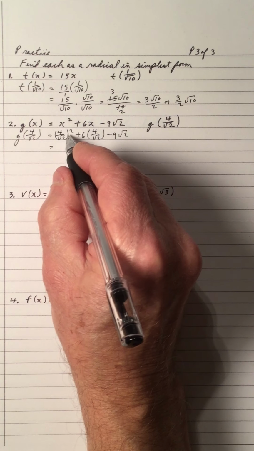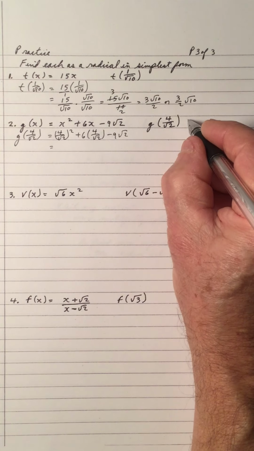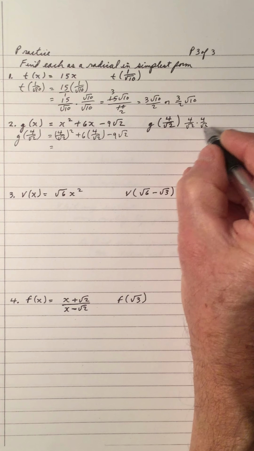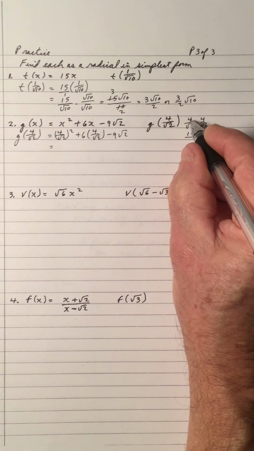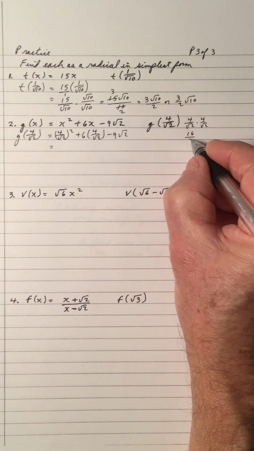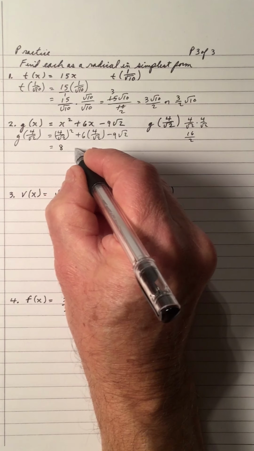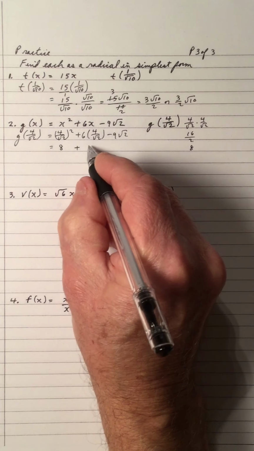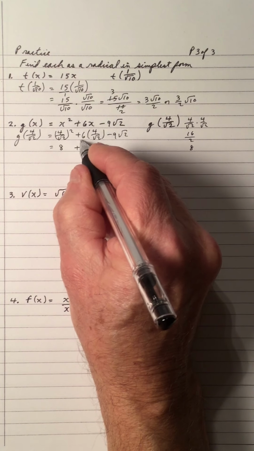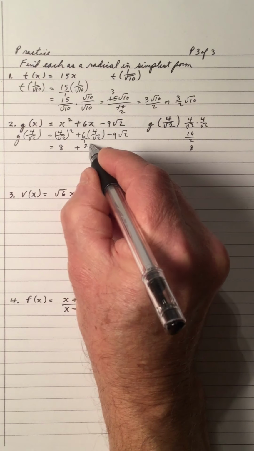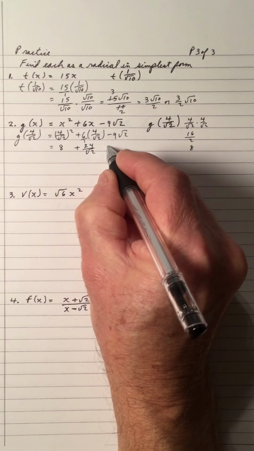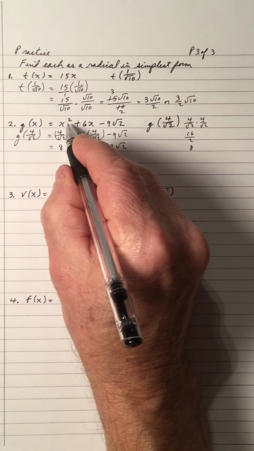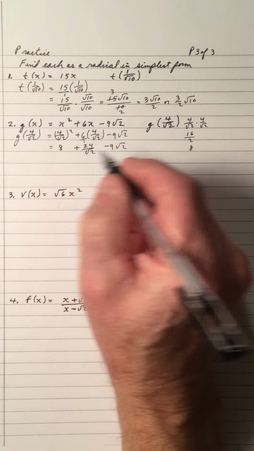Now I have to take 4 over root 2 and square it. So let's go over on the side and take 4 over root 2 times 4 over root 2. That gives us 16 on top. Root 2 times root 2 is 2, so that works out to be an 8. Notice I did the workings over on the side. And 6 times 4 over root 2, 6 over 1, so that becomes 24 over root 2. Okay, we got the multiplication done. Notice PEMDAS, we did the squaring first, then we did the multiplication.